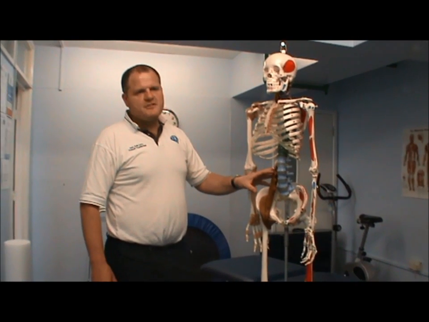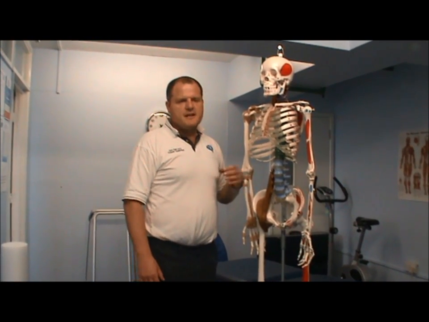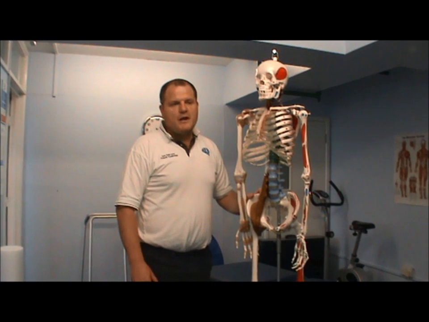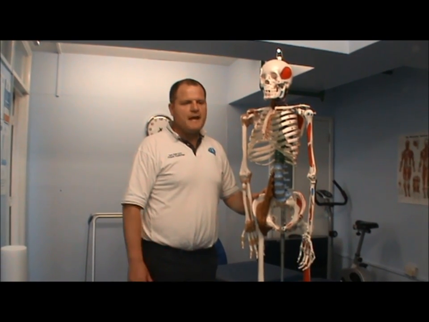The other thing that can affect the spine is lumbar spondylosis. This is basically arthritis, wear and tear of the spine, and this happens as we get older.